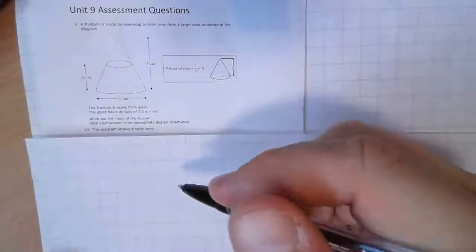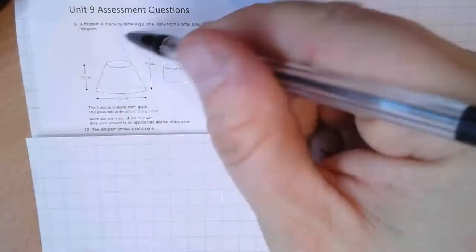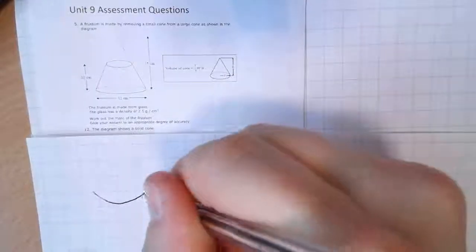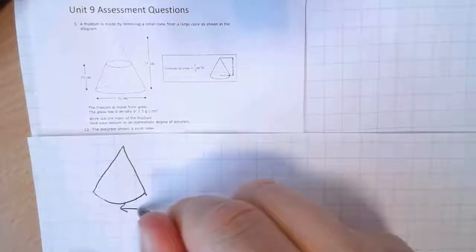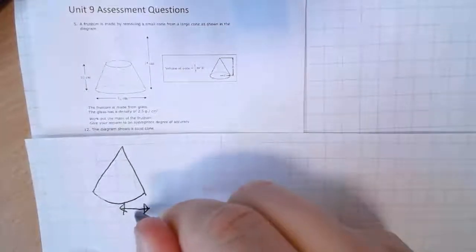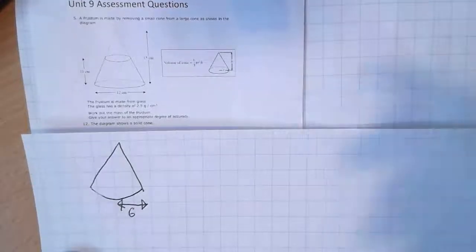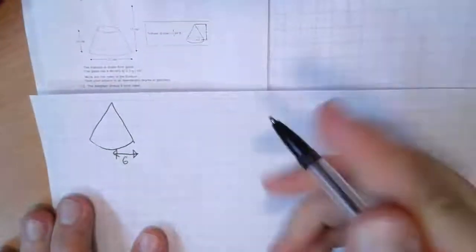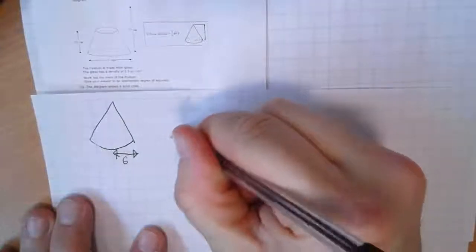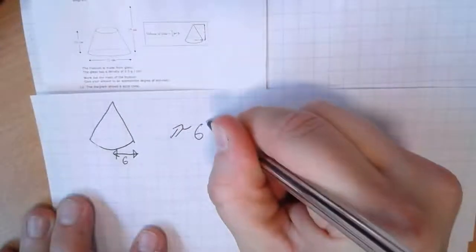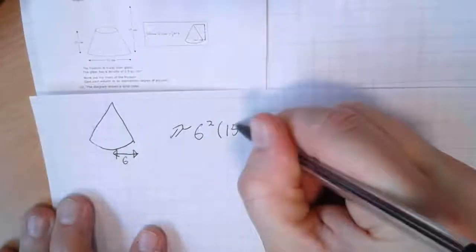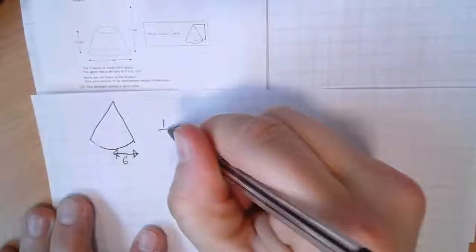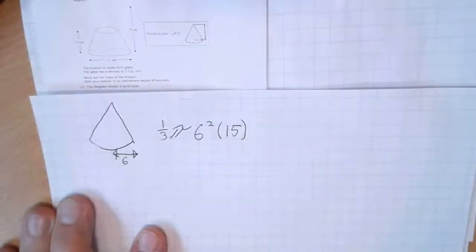So I've got the big frustum, and the big cone, and if I take away the small cone, I'll have what's left. So let's work out the big cone first. That radius there is going to be half of that, so that radius is 6. So I've got pi times 6 squared times the height, which is 15, and I've got 1/3 of that. 1/3 pi 6 squared 15.